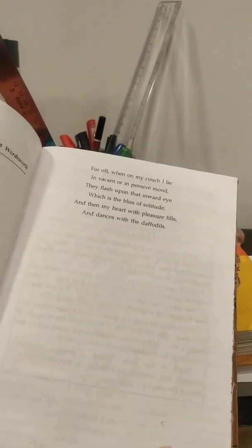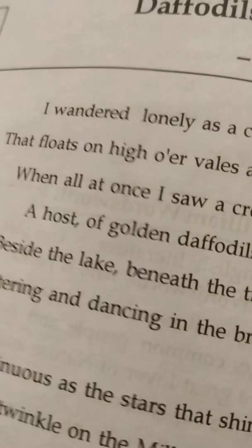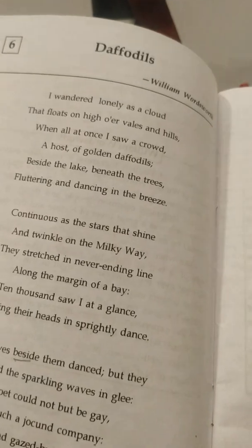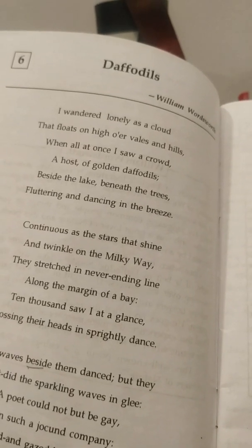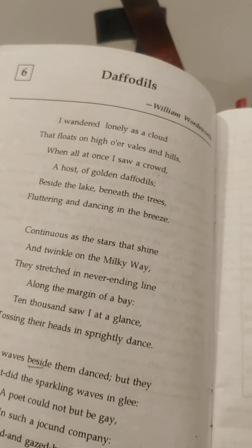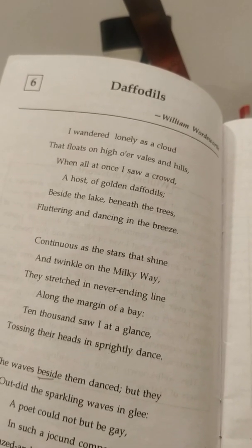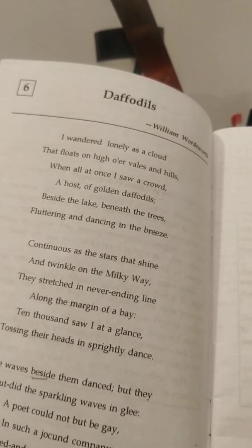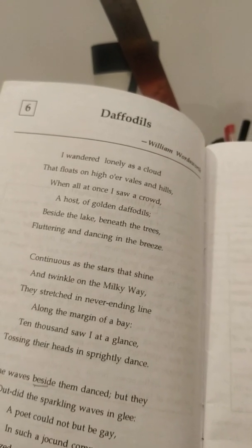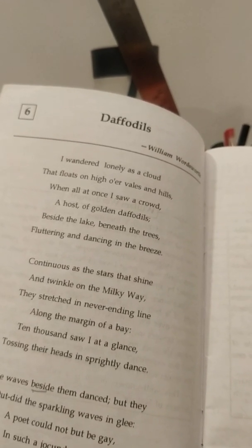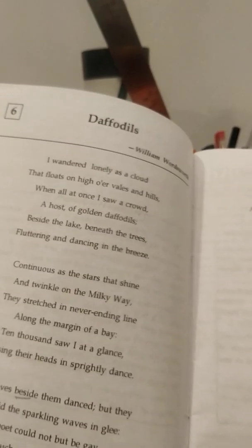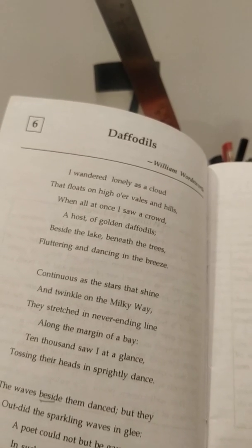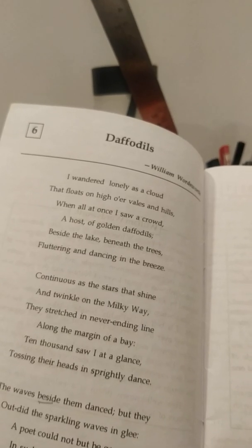Daffodils is the outcome of actual visualization rather than imagery. It depicts the sight the poet actually enjoyed in the company of his sister Dorothy while they were in the woods beyond Gowbarrow Park. In the beginning, the poet describes himself as a cloud that floats over the hills. He seems to recall one of his idle wanderings, and suddenly his eyes fell upon a large belt of golden daffodils blooming along the bank of a lake.